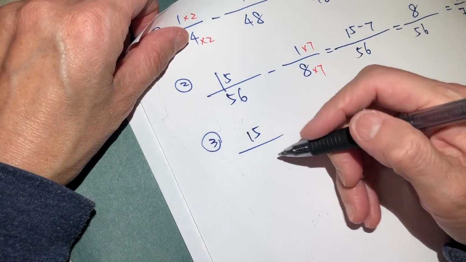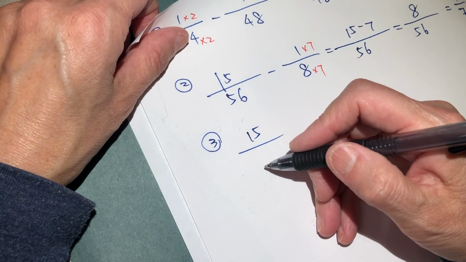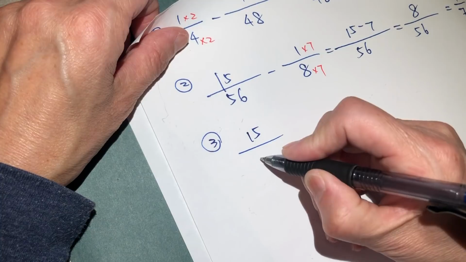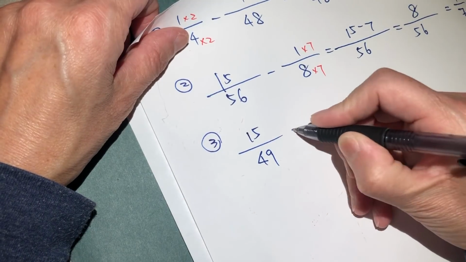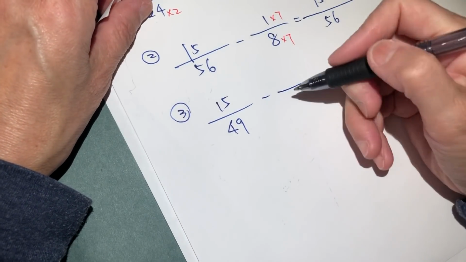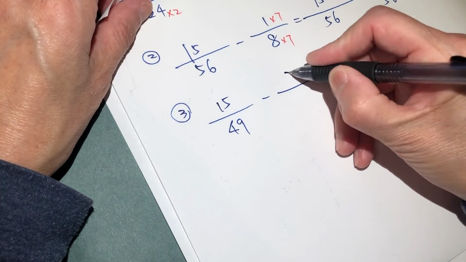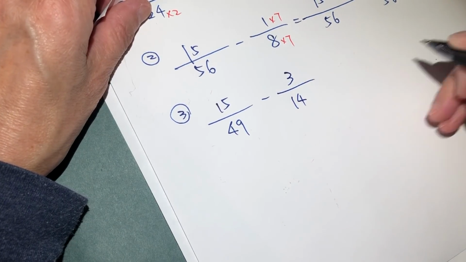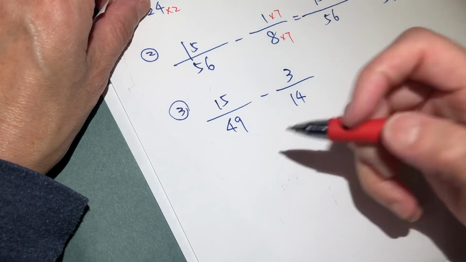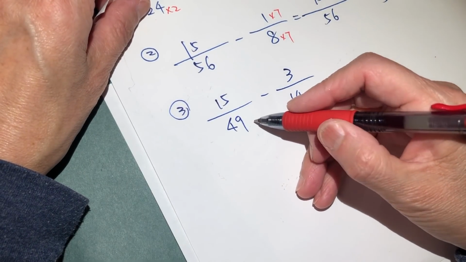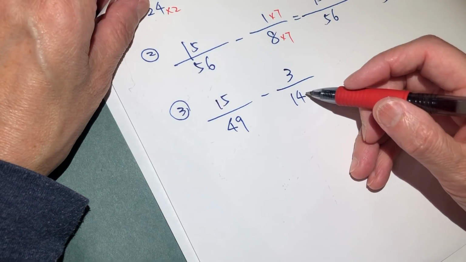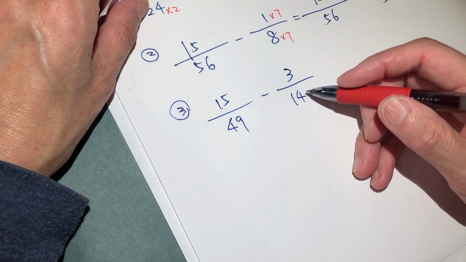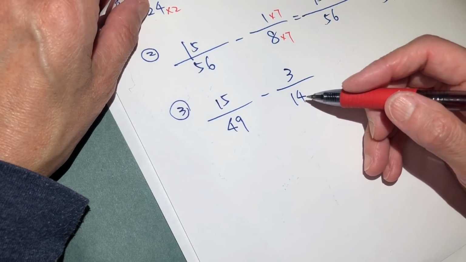15 over 49 minus 3 over 14. Let's do it. So 49 and 14, there is a magic number, that is 7.